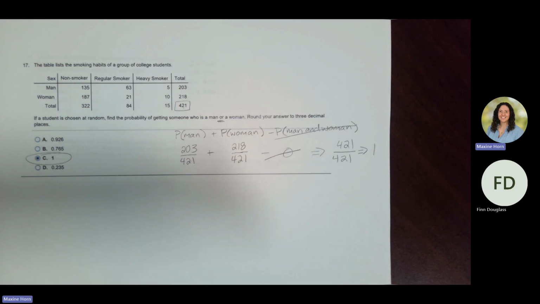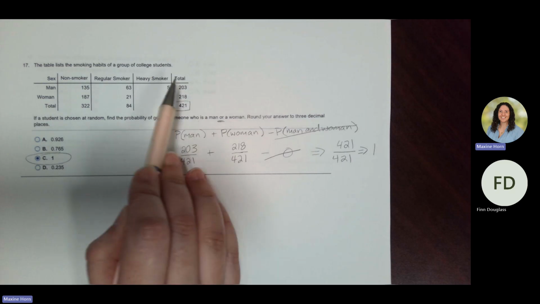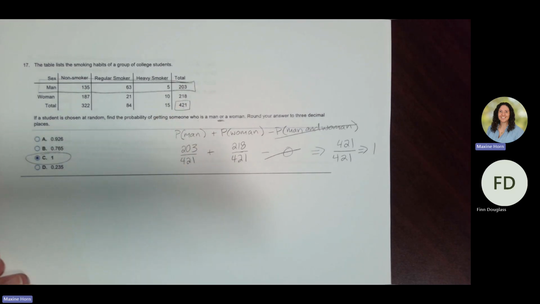The short way is to say, they asked us to find the probability of getting someone who is either a man or who is a woman. Well, those are the only options that we were given, right? There is no third option or fourth option.